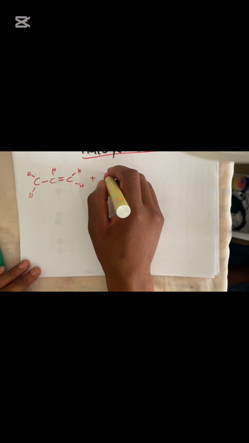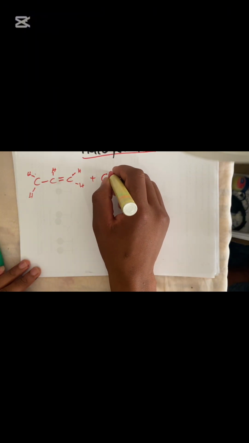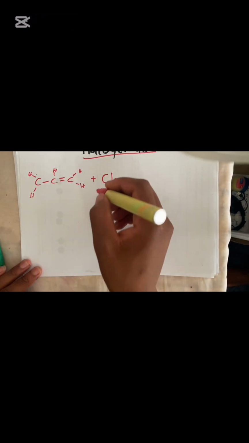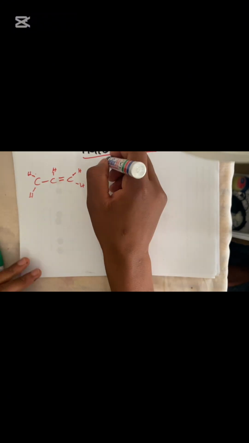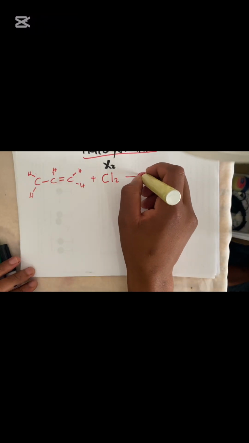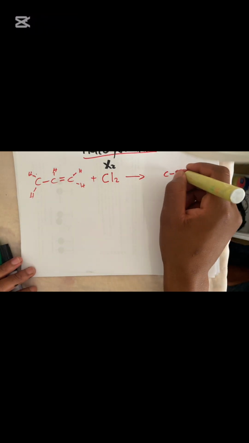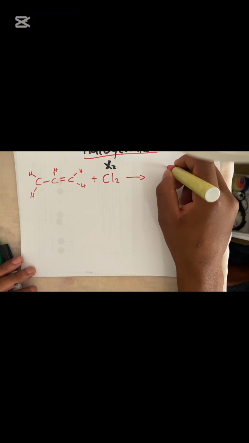In this case, let's take an example, chlorine gas, Cl2. It can be any halogen, meaning X2. So now it's going to react to form a single bond, because I know it's an addition reaction.